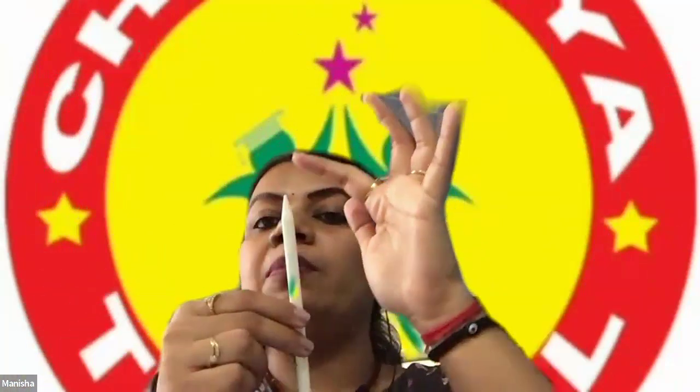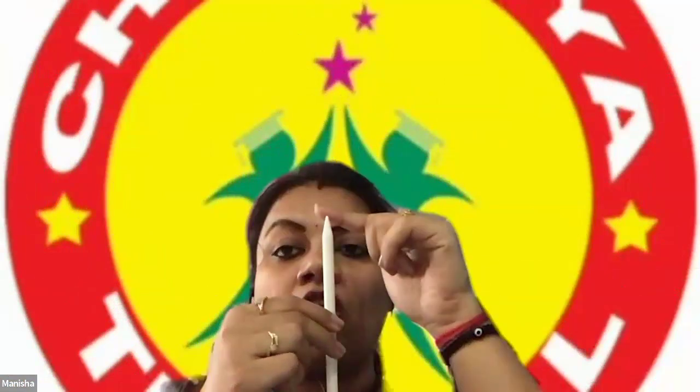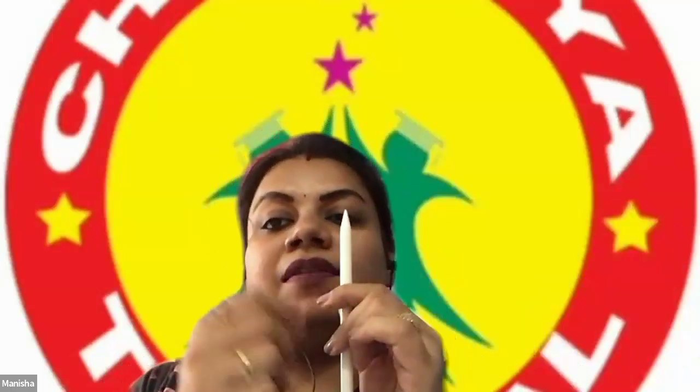So many stems will be there, right? From those stems, there will be one top part of each, one tip part of that stem. Like, suppose if I have this pencil, in this pencil also there will be one tip. This tip part is called the apical part. The top part of every stem is called the apical bud. So they are present at the tip of the stem.